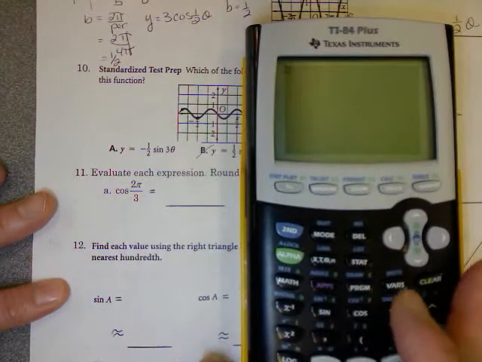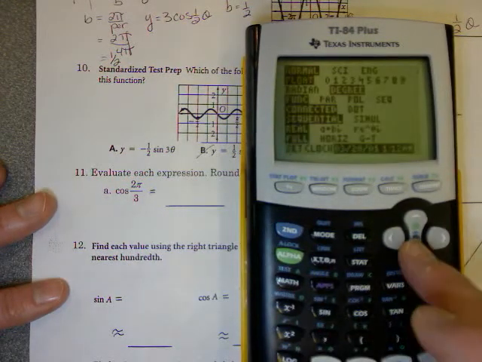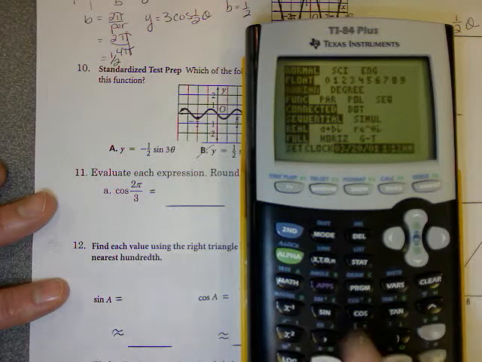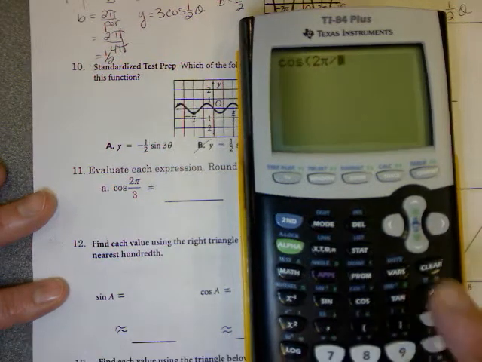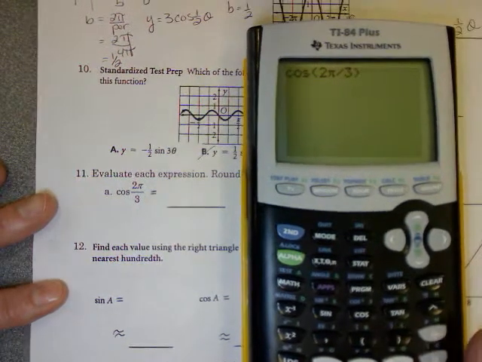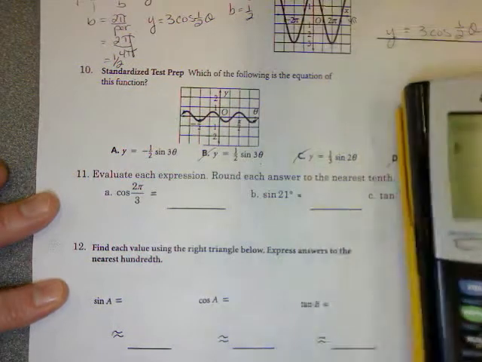So on your calculator, change your mode back to radians, and you can just enter cosine of 2 pi divided by 3. So cosine of 2 pi over 3, and we can get our answer is -0.5.